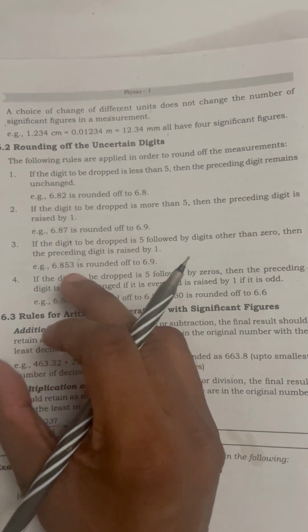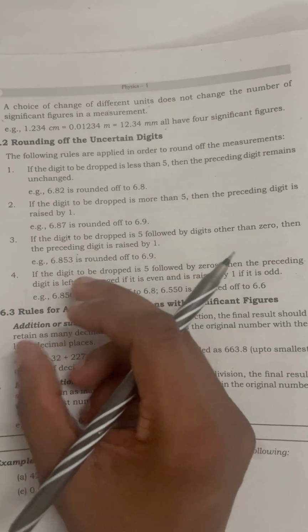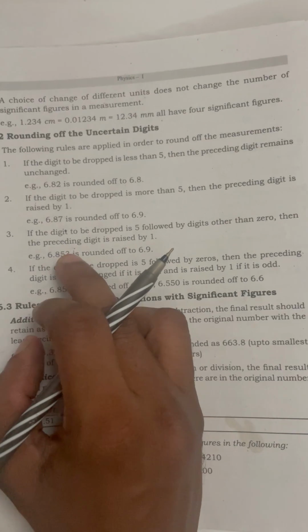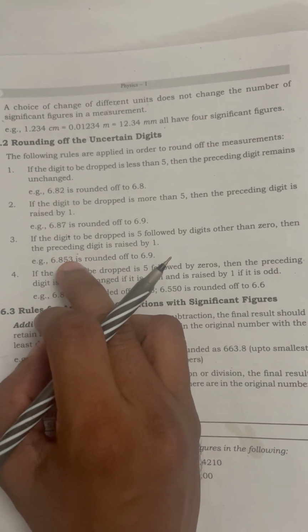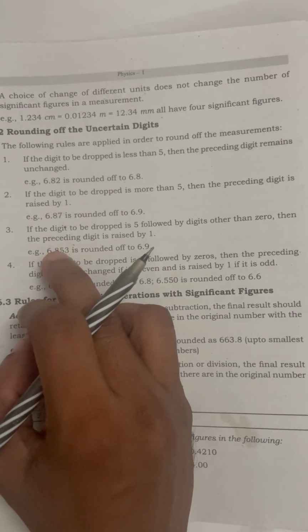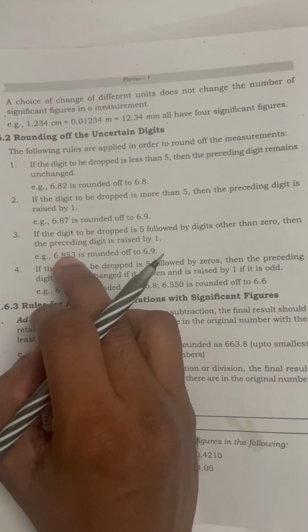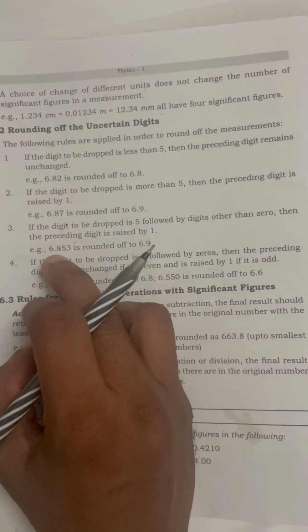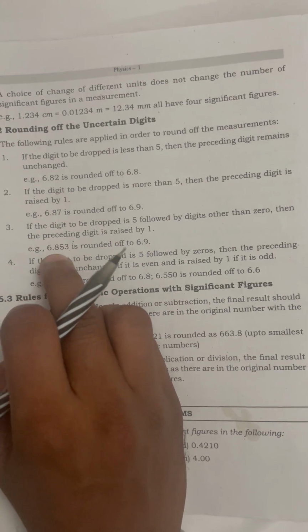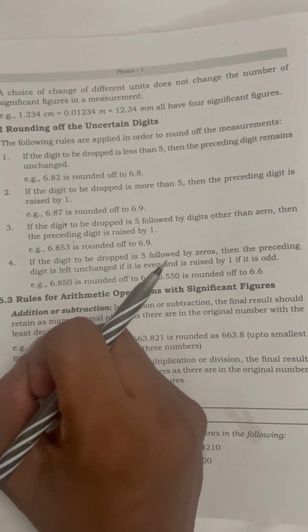If it becomes 0, it is another case. Non-zero is one case, and 0 is another case. Here we are talking about the non-zero case. The number to the right of the 5 is non-zero, so you just increase the number left of the 5 by 1. That means the number left of 5 is 8, and adding 1 to the 8 we get 9, and the answer will be 6.9. You just cut 5 and 3 from here.